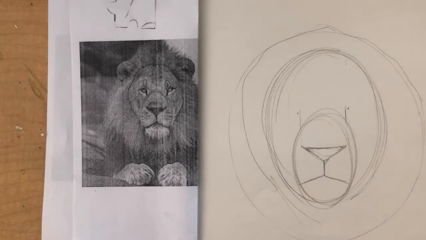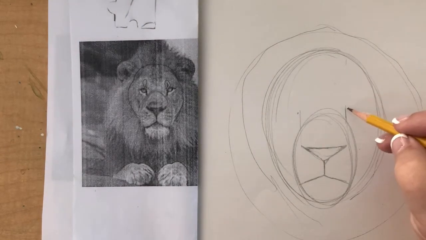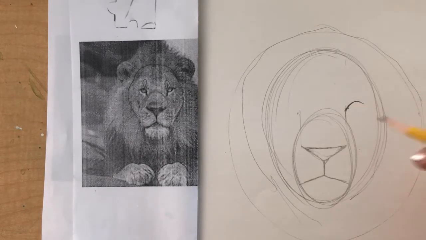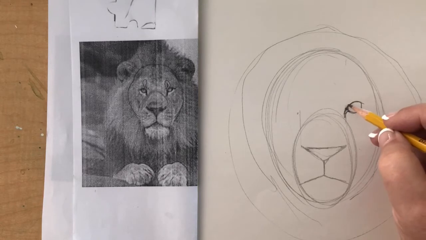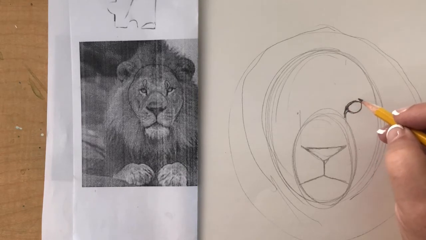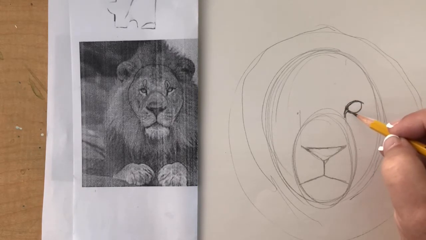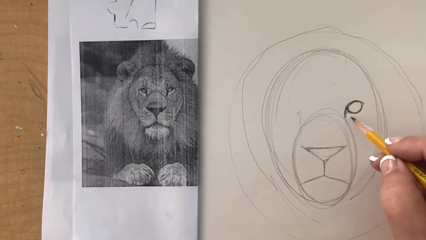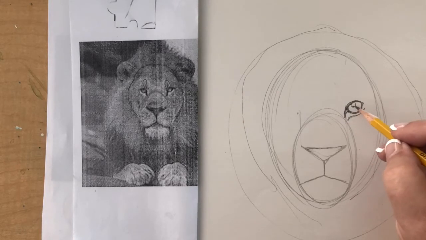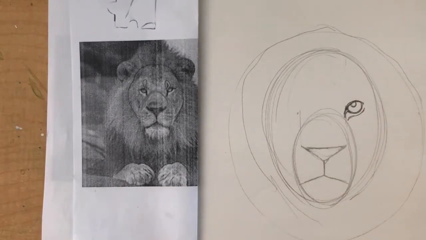So now I want to look at the detail of the eyes. And I notice it kind of curves up. And then it curves under. Now I'm not doing any shading at this part. I notice it almost looks like he's got black eyeliner, so I'm going to make that into a line at this point. I notice he's got a little white underneath his eye, so I'm just going to map that out for myself. But I'm not going to do any shading yet.